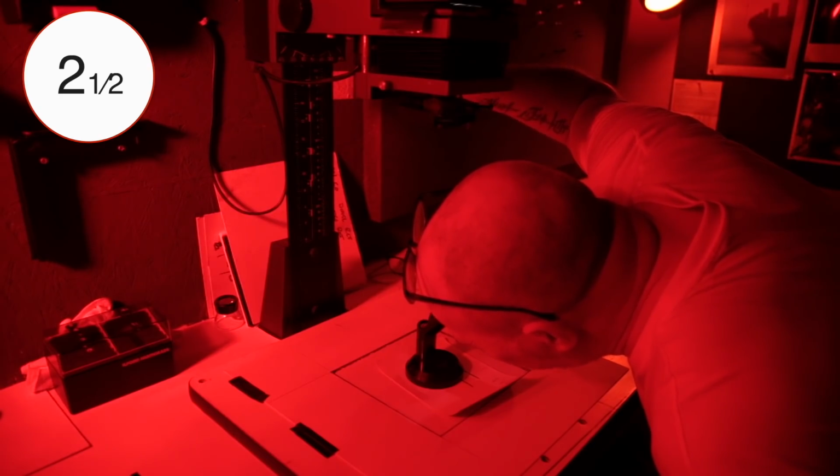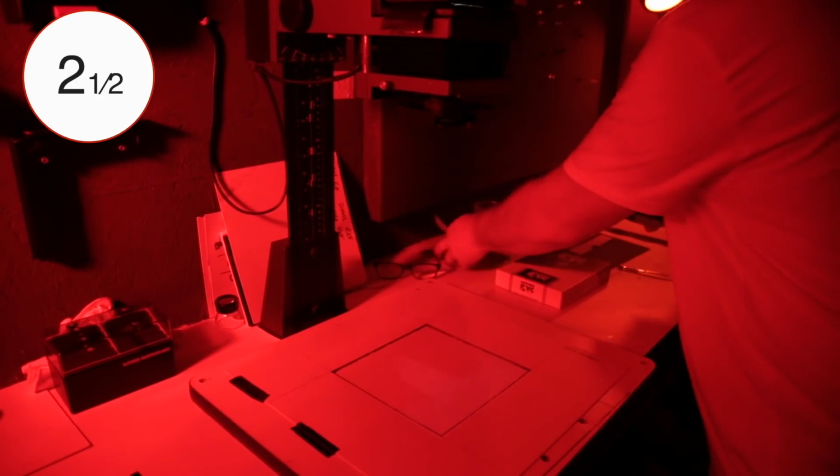It's very fine grain, this Kodak Tmax from 2011. It's very fine grain, as you would expect from that sort of film.